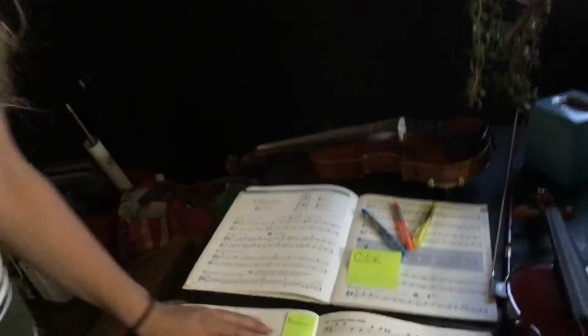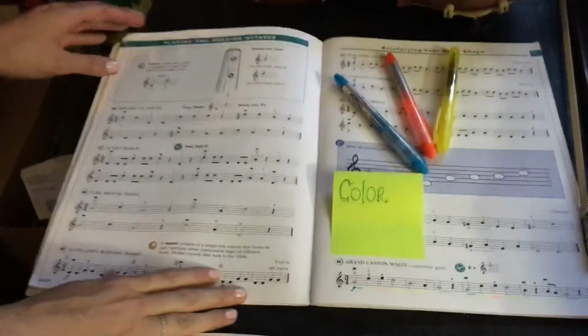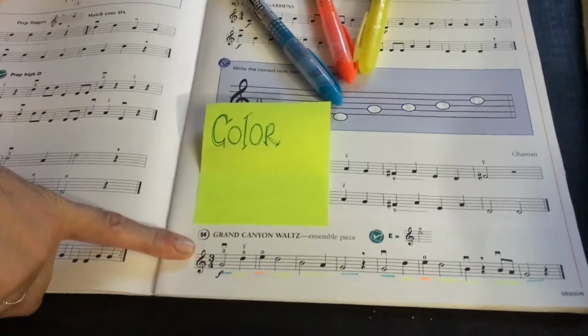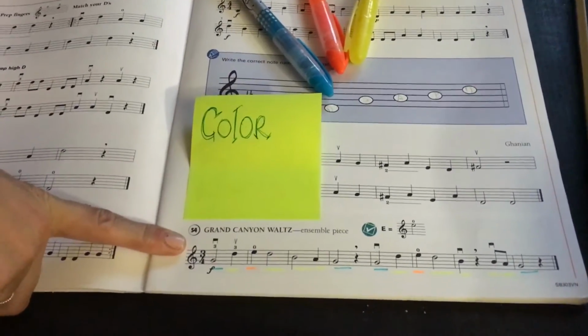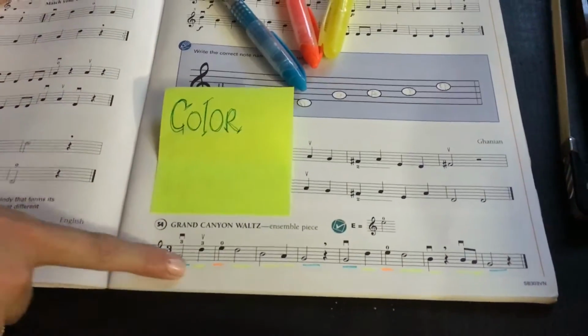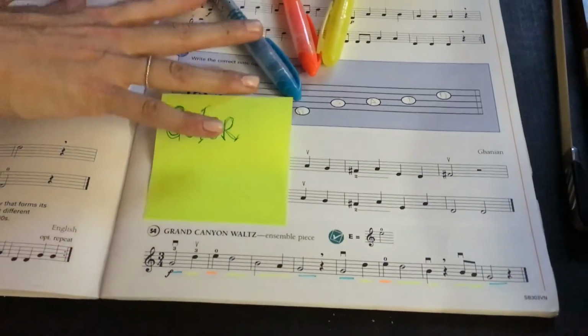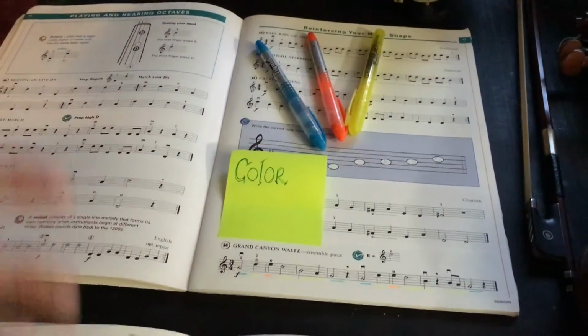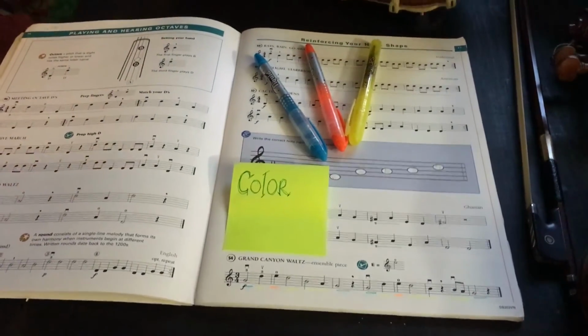Next I'm going to move to color. So I took this example in this book that uses 3 of the strings. It uses the D string, the A string, and the E string. And what I did was I underlined each note and color coded it with whatever string it was on. String crossings can be really tricky for some kids, and so a color, a visual might help, especially if they're trying to read the music at the same time.